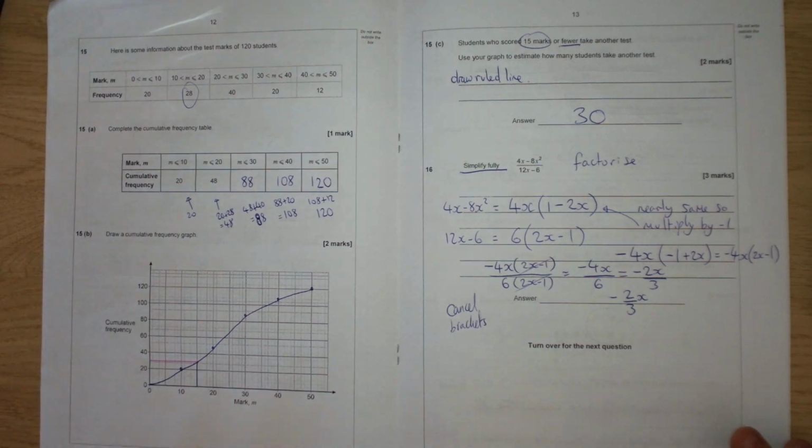Zoomed out a little bit then. Right, we're up to the staples. If we're up to the staples, it means we're about obviously halfway through the paper, so we're up to probably about a 6 by now. Nothing in there that is beyond the vast majority of people who are on higher.